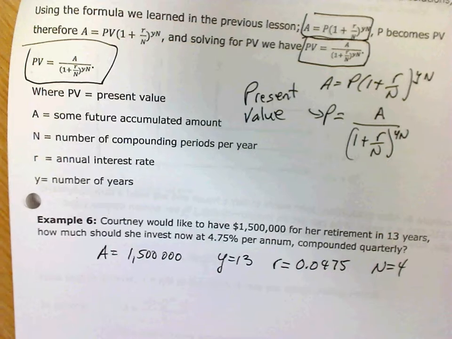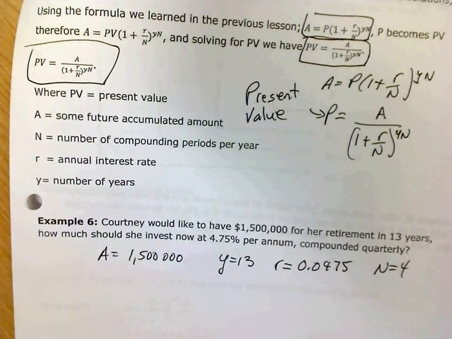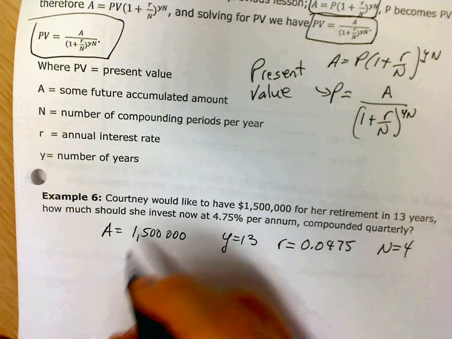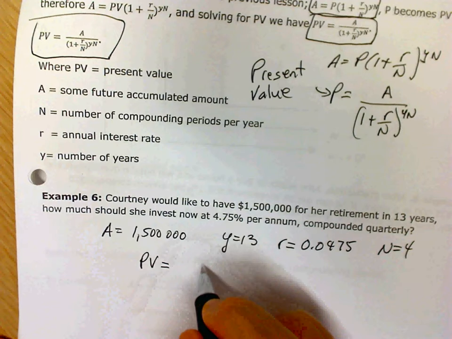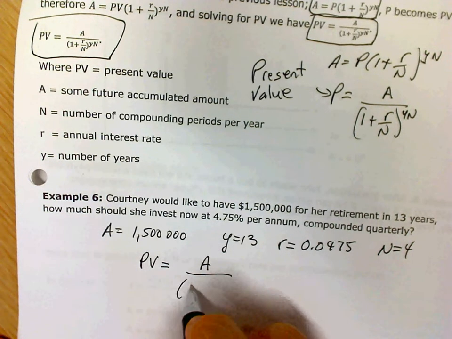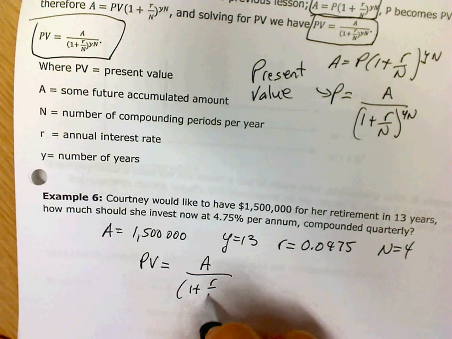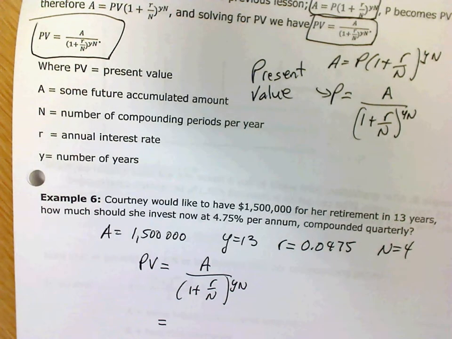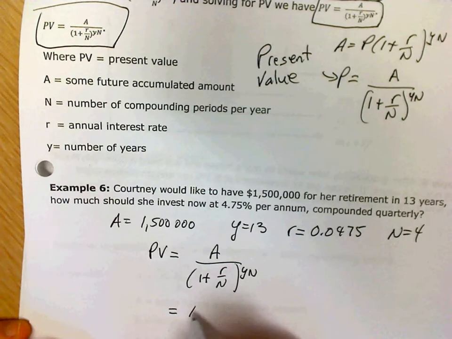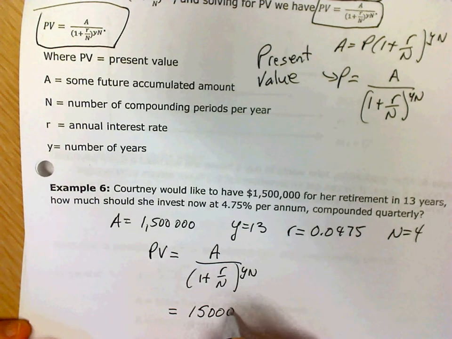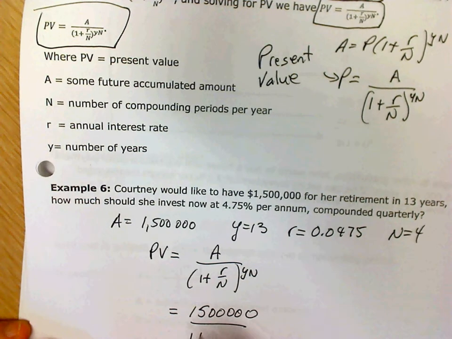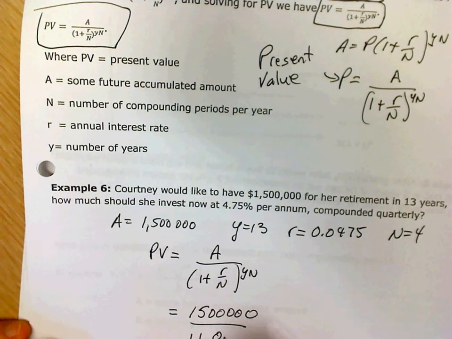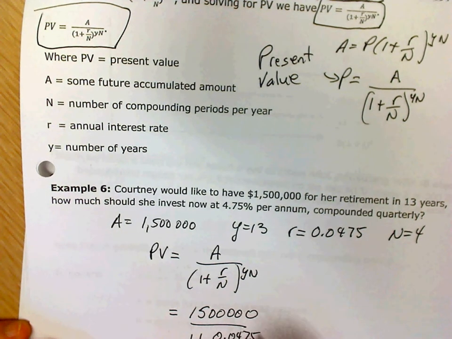So, PV equals A over (1 plus r over n) to the yn. A is equal to 1.5 million all over 1 plus r is 0.0475 divided by 4 to the 13 times 4.